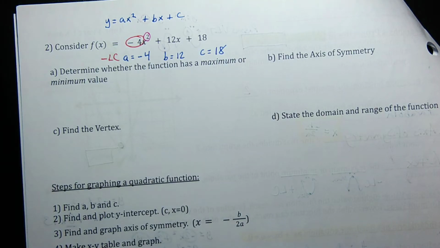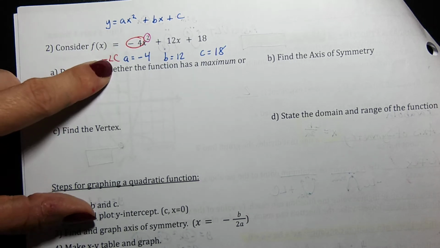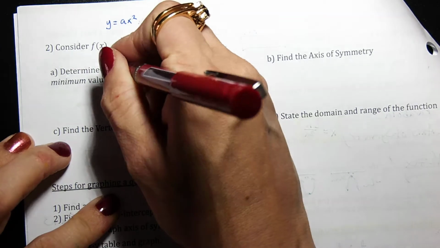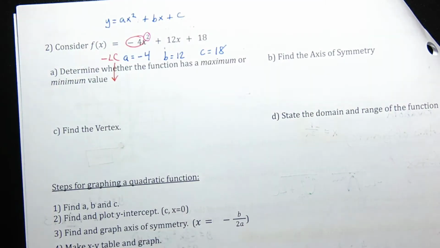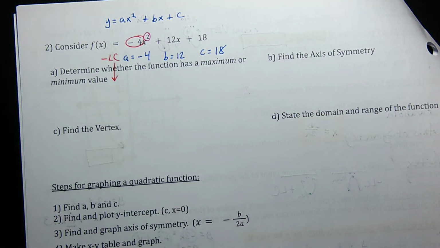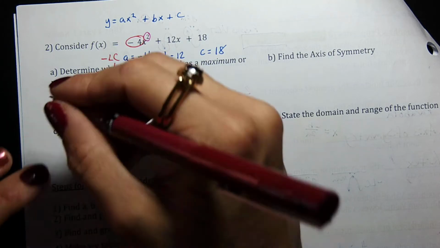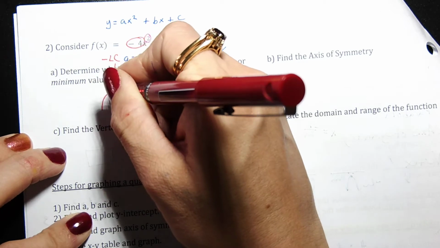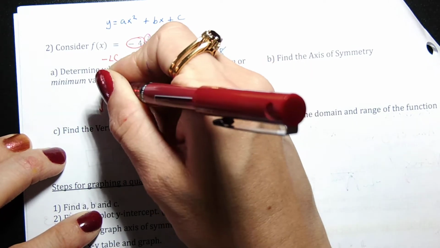So let's go ahead and figure out what it is that we know about this quadratic. Do we know where the vertex is? Nope. Do we know where the x-intercepts are? Nope. We don't know a lot at this point, except that since we have a negative leading coefficient, our graph is going to be going up and up or down and down. Down and down. It's a sad quadratic. So we know it's going to look like this.